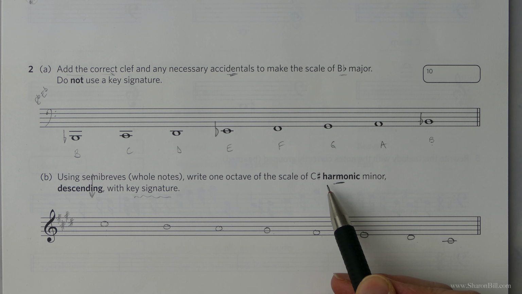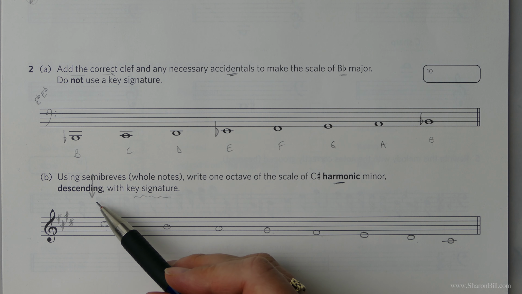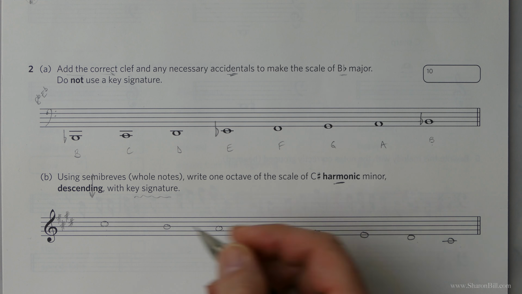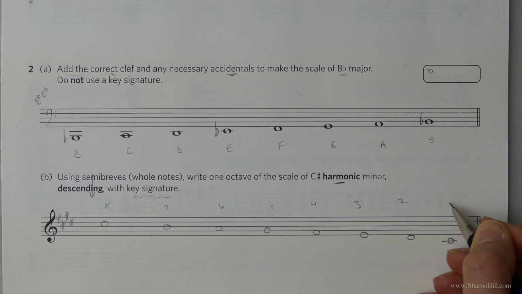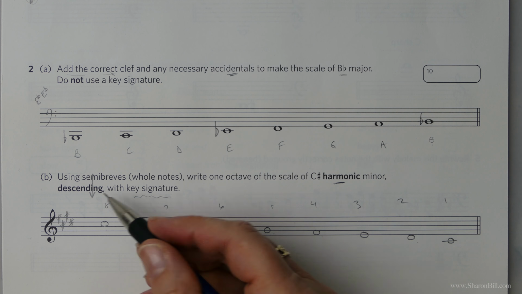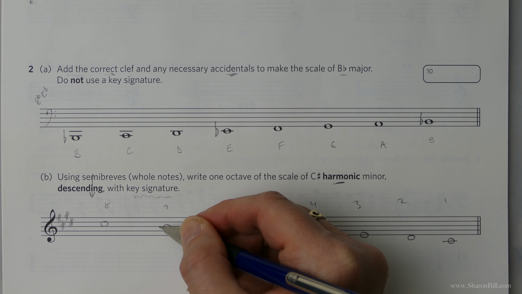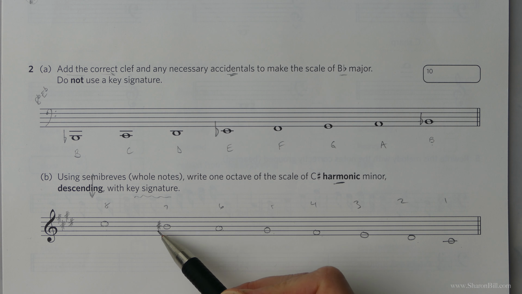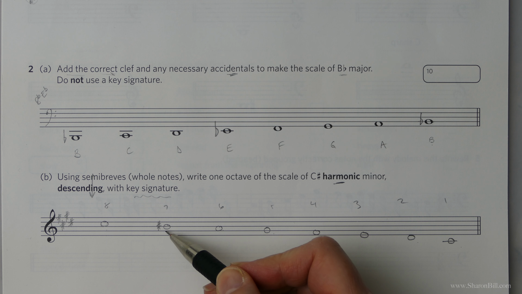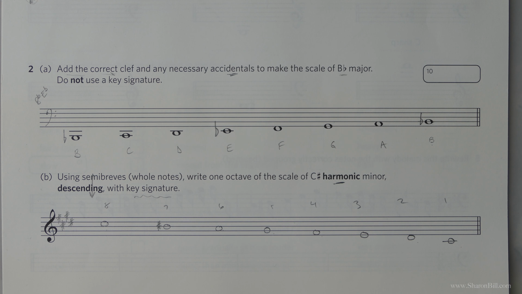Now then, the harmonic minor has the 7th degree of the scale raised, going up and down. And so remember, we're going backwards. So this is 8, 7, 6, 5, 4, 3, 2, 1, because we're going in a descending pattern. And so the 7th is here. We put the sharp before the note. I know you say D sharp, but you write sharp D because you need to know it's sharpened before you actually play it. And so that's the raised 7th. And so that's soon done. That's that question completed. We'll look at the next question in the next video.